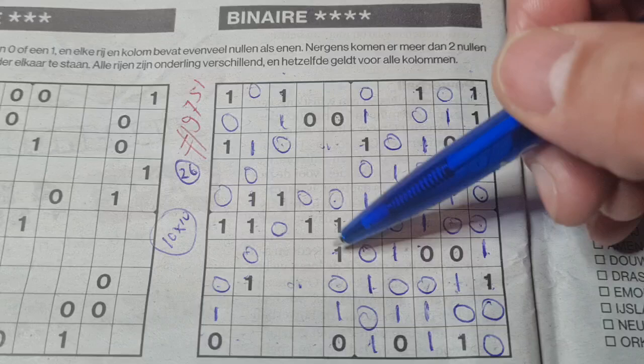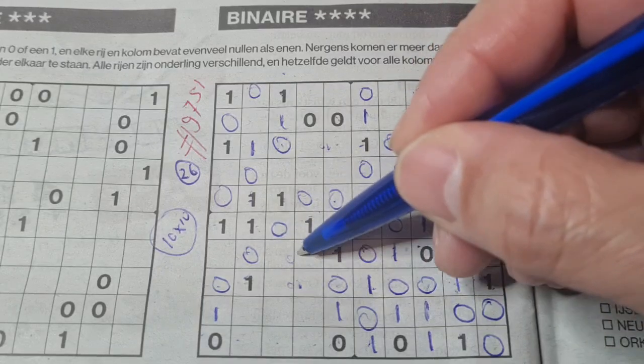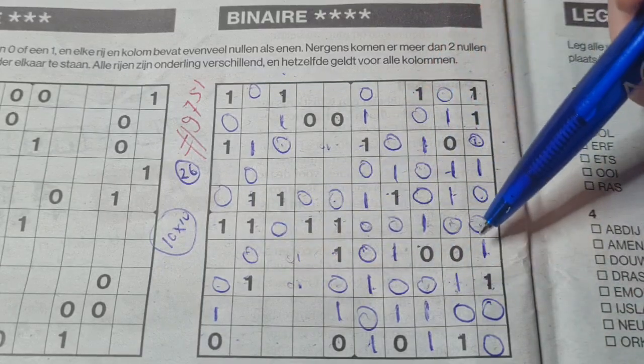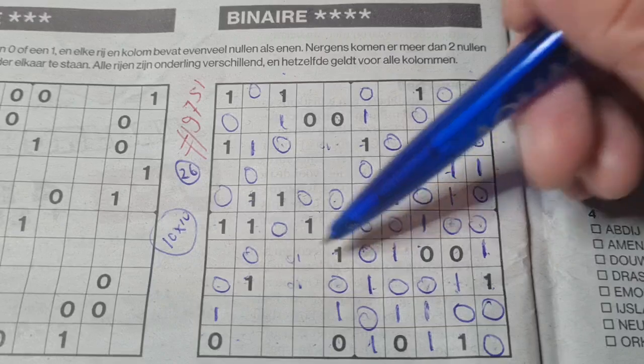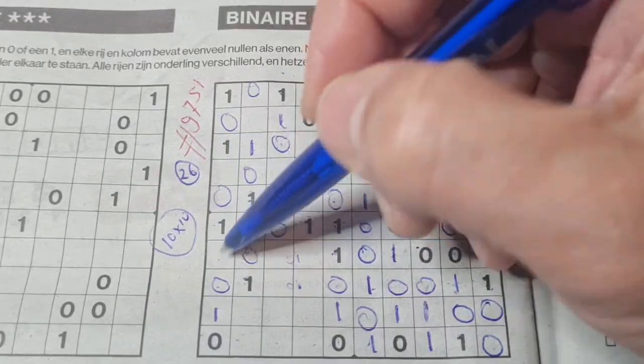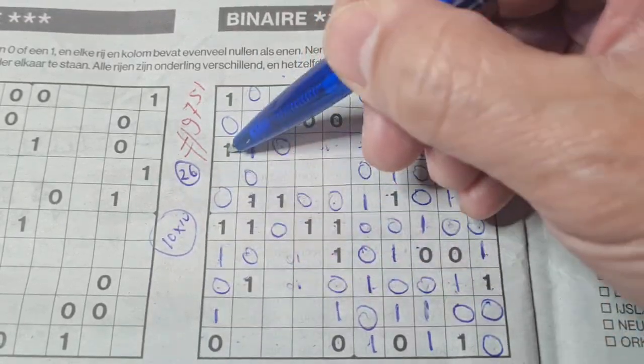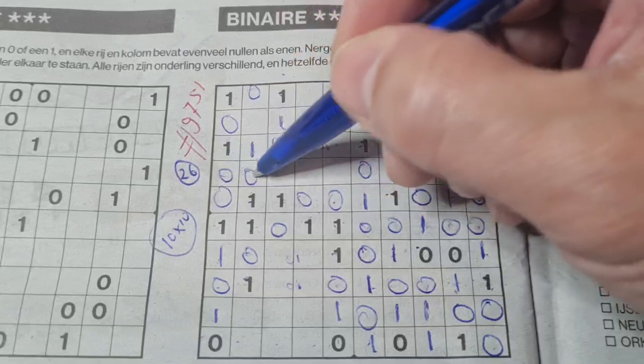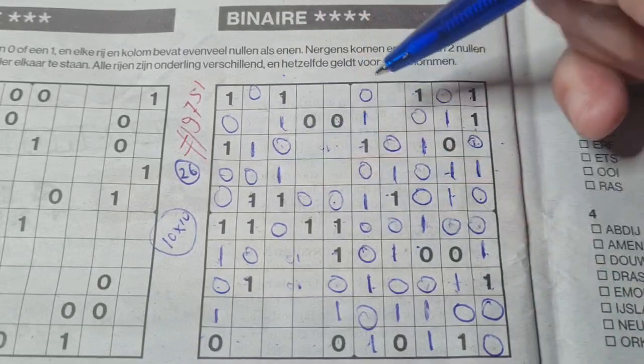And an O between an O and a 1 with 2 empty boxes between. There's always an O and a 1 there, but I do not know in which order. So we have the first O, second O, third O, fourth O, fifth O. So that box should be a 1. 1, 2, 3, 4, 5, 1. So the rest are O's. Double O's, here 1, there 1.